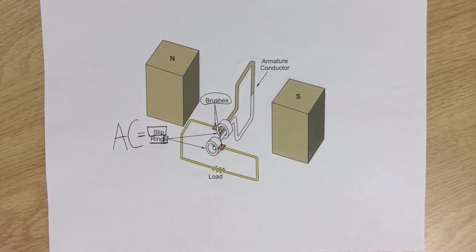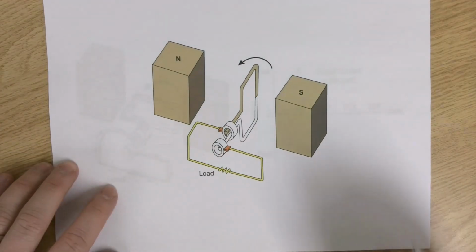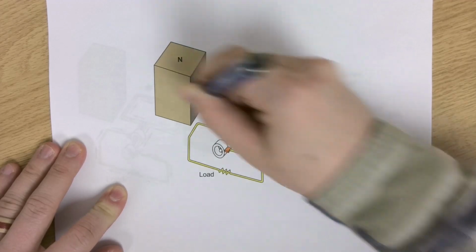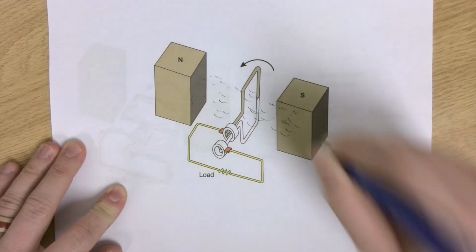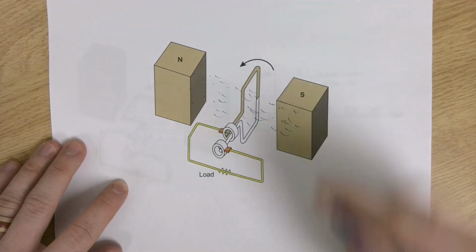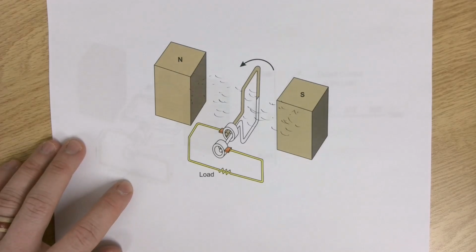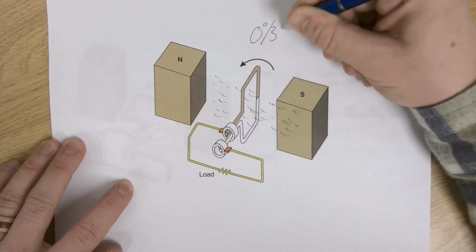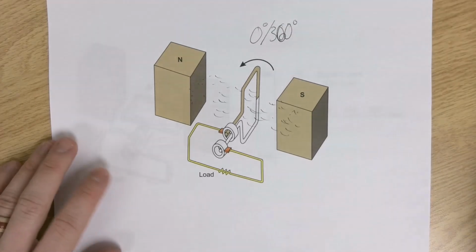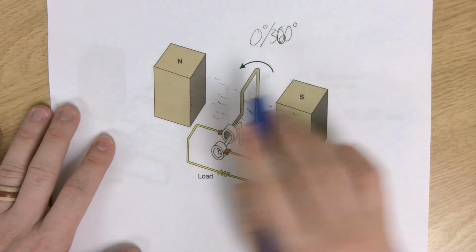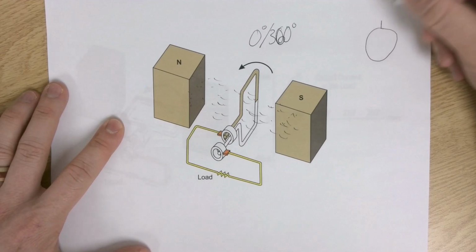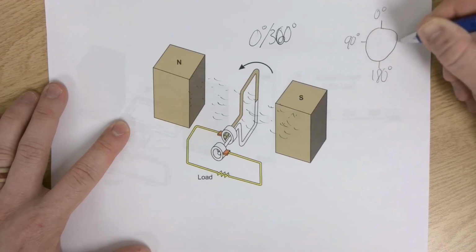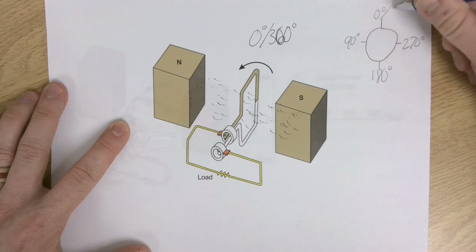So let's look at that process in action. Our armature is in the same place. We have these magnetic lines of flux, these magnetic lines of force, going from north to south. At this point, there are no magnetic lines of flux being cut. If a circle is 360 degrees and we're up here at 0 degrees, then maybe we go past 90 degrees, 180, 270, and then of course back to 360.